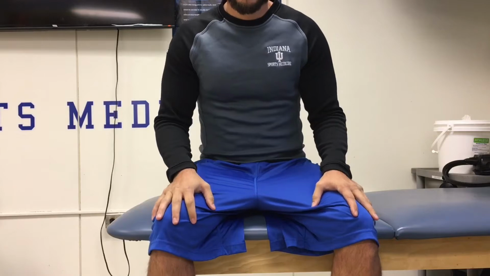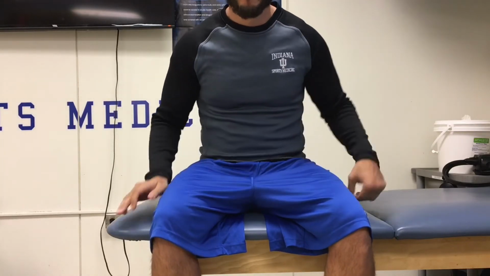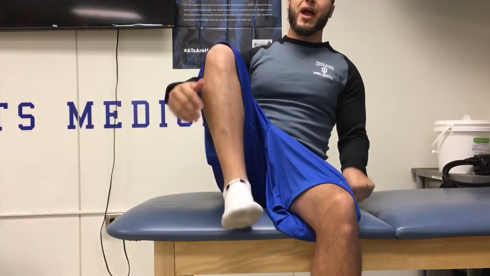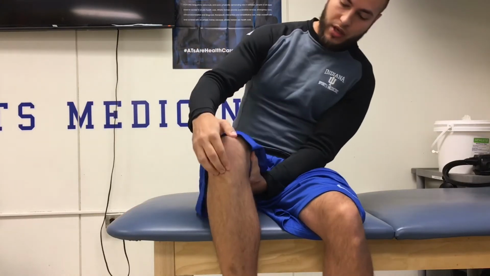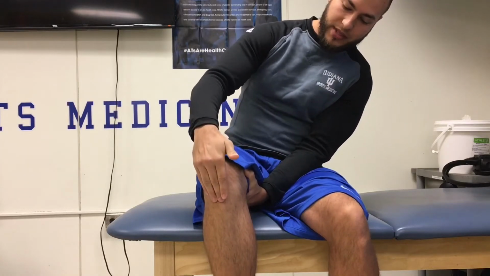Now this next one is especially important for your teenage boys. If they're having pain right in the front of the knee, so this is your kneecap, your patella tendon comes down, where it attaches right here, they're getting a lot of pain here. They might even be getting that bump.